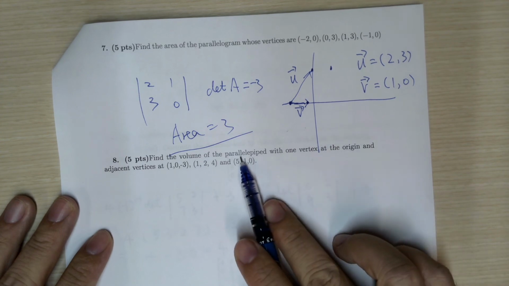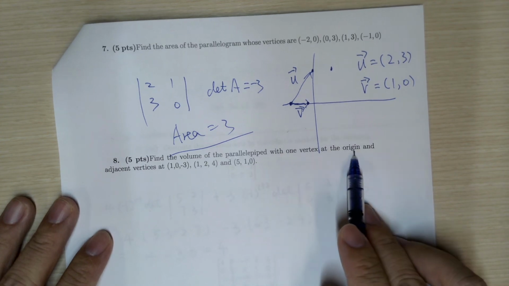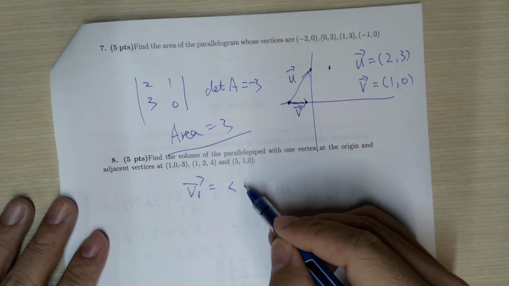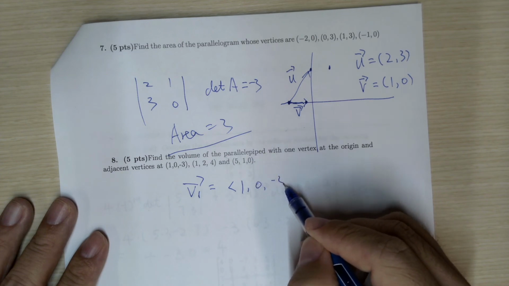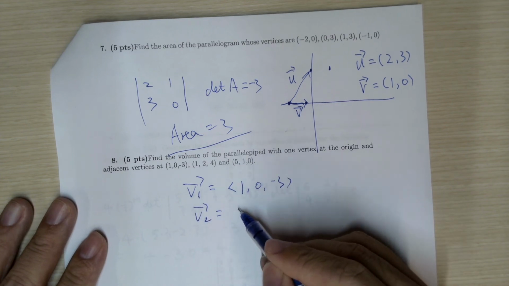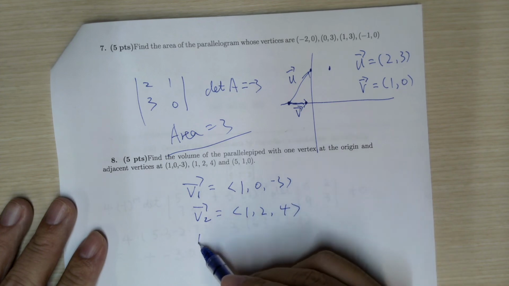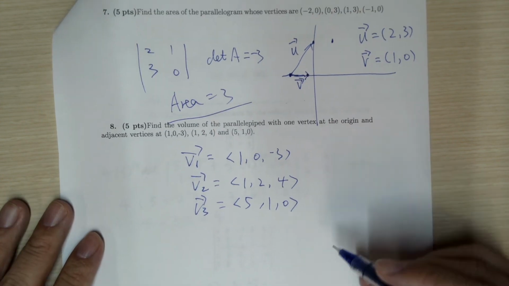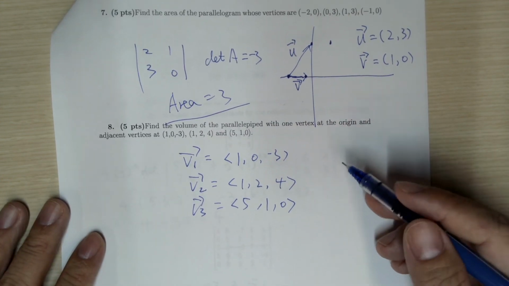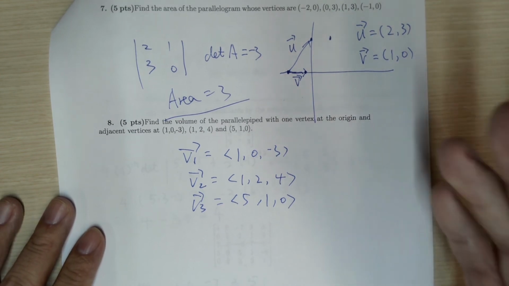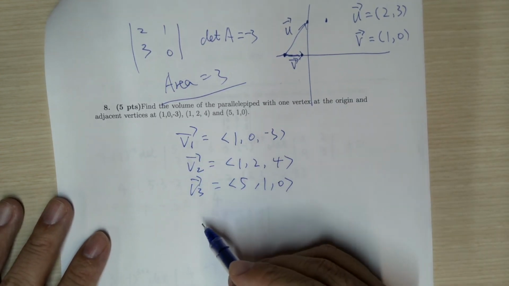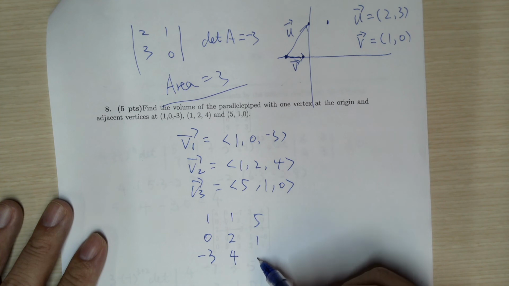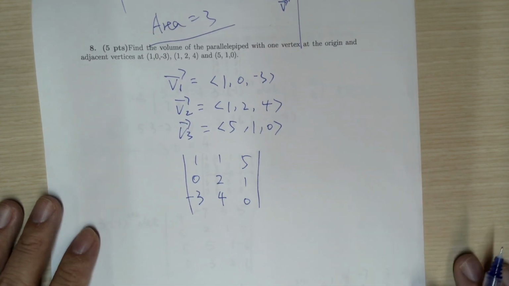Find the volume of the parallelepiped with one vertex at the origin and the others given. Vector v1 is going to be 1, 0, -3, v2 is 1, 2, 4, and v3 is 5, 1, 0. We know that the volume of this parallelepiped equals the absolute value of the determinant if you list them as columns. So it's -3, 1, 2, 4, 5, 1, 0. We're looking for the determinant of those.